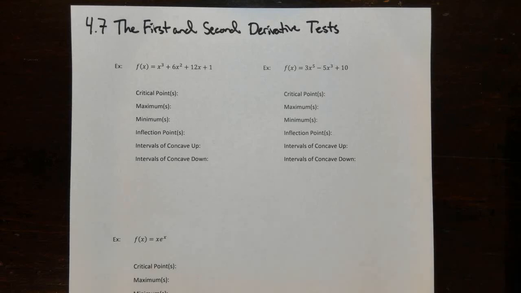Hello class. So today we're going to be talking about the first and second derivative tests. So we're taking what we learned the last few days and we're kind of all putting it into one thing. So we'll be given a function and we'll need to identify its critical points, its maximums and minimums, the inflection points, and the intervals of concave up and intervals of concave down.